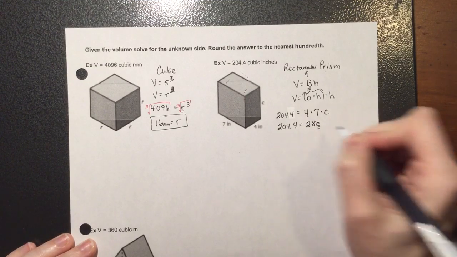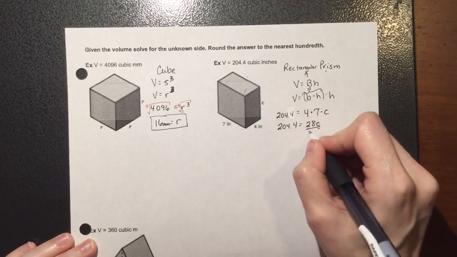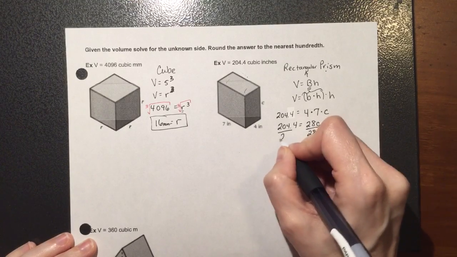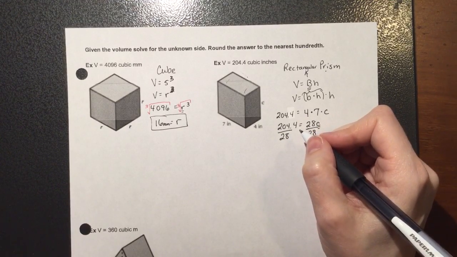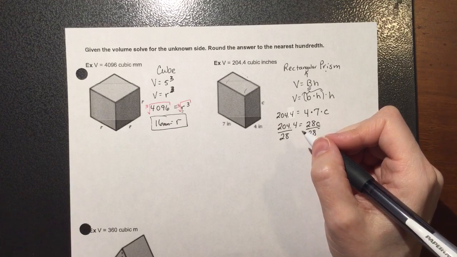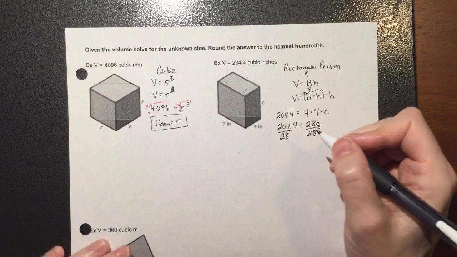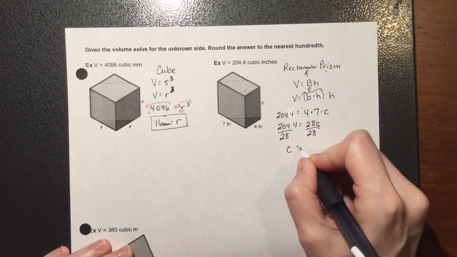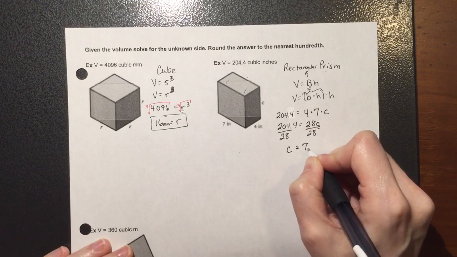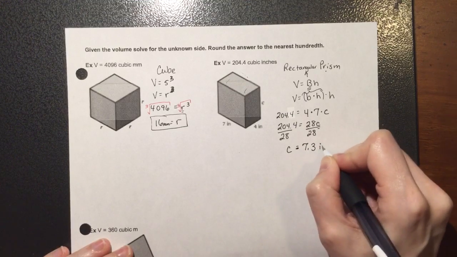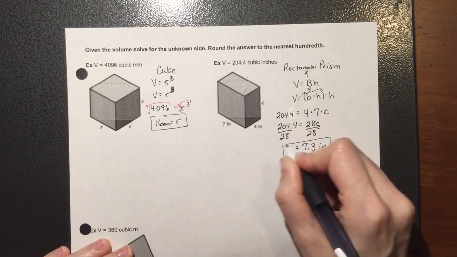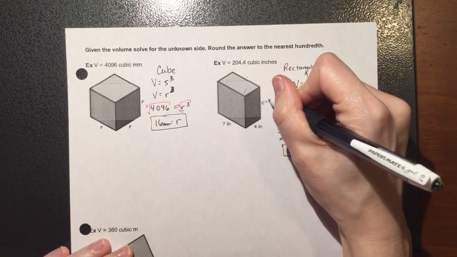So we want to know what the side C is. So divide both sides by 28. And so C is going to be equal to 7.3, and our units are inches. So that value right there is going to be equal to 7.3.